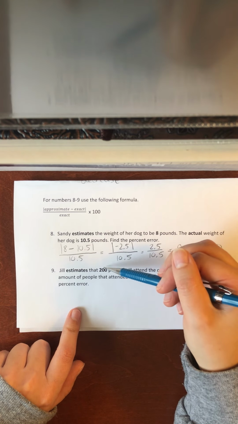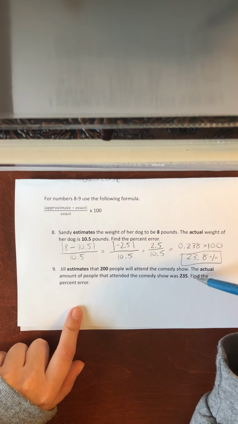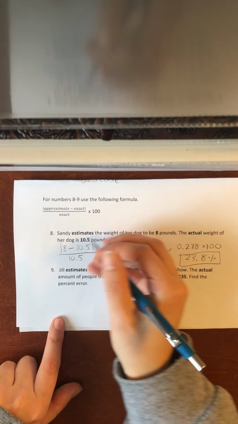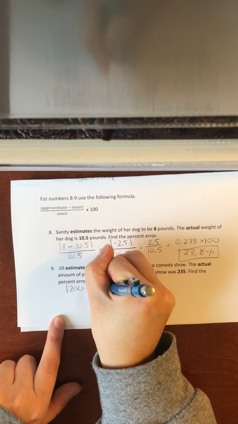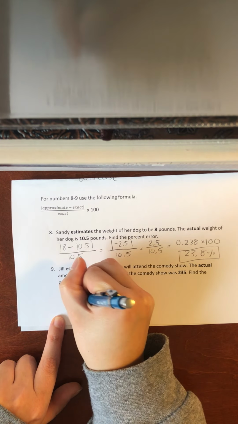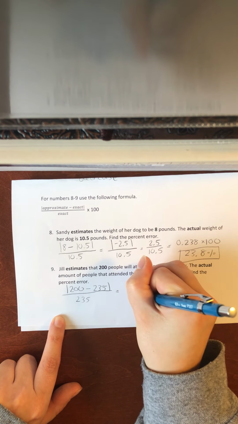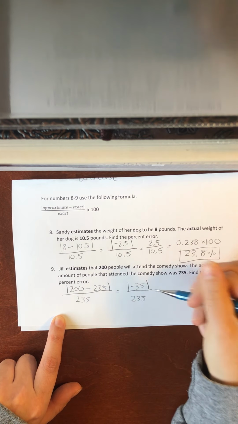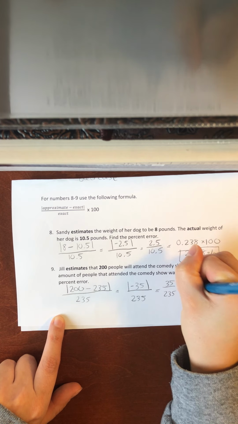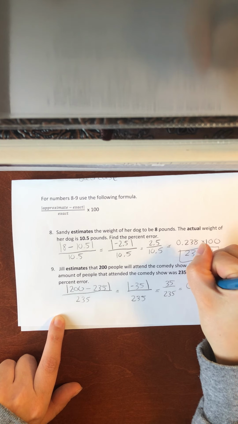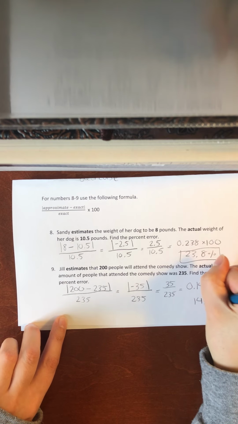This one, Jill estimates that 200 people will attend the comedy show. The actual amount of people that attended the comedy show was 235. Find the percent error. So estimate, that's your approximate. So 200 minus the exact, which is 235, over the exact, which is 235. So that's negative 35 over 235. The absolute value of negative 35 is positive 35 over 235. So that's 0.149, and then we multiply by 100 to convert it to a percentage. So that's 14.9%.